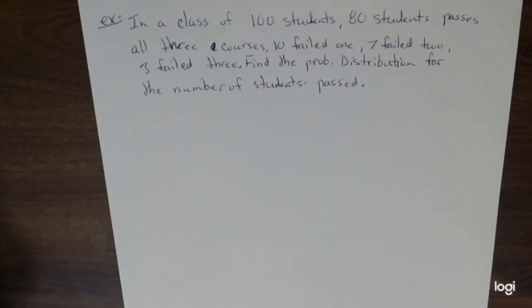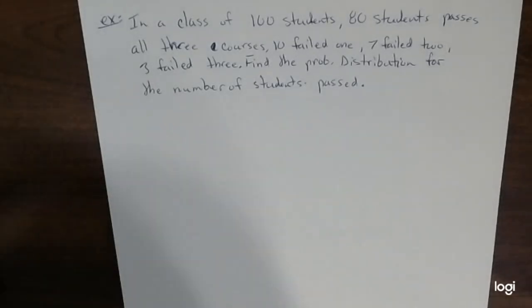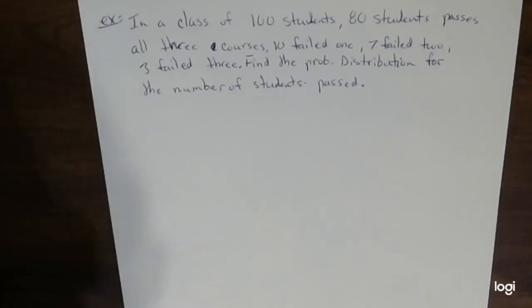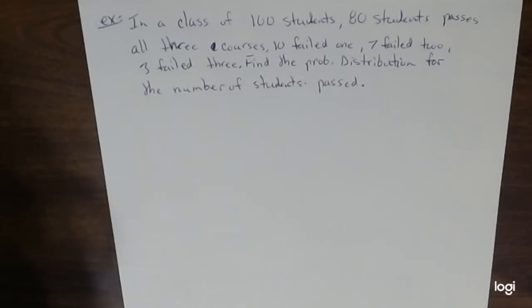So here's our question. In a class of 100 students, 80 students passed all 3 courses, 10 failed 1, 7 failed 2, and 3 failed 3. Find the probability distribution for the number of students that passed. All right, so again, I'll give you guys a quick pause to just write down the question. Pause. All right, so we want to actually construct this.